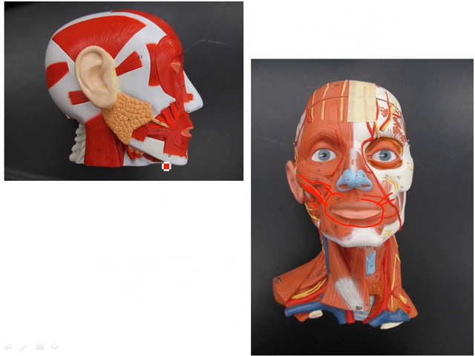So let's kind of look back before I go on. Here's your orbicularis oculi here and here. Here's your temporalis muscle, your occipitalis, your frontalis. Here is your masseter right here. You have your orbicularis oris here. You have your frontalis here. I just want you to make sure you can recognize it on different models, different pictures, so that you know what I'm talking about on the exam.